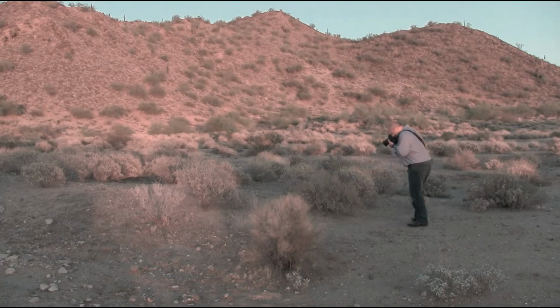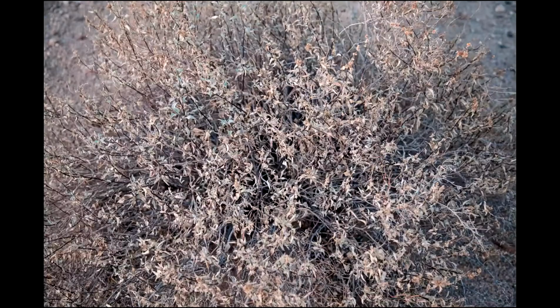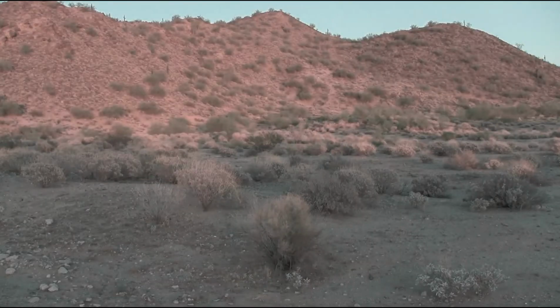And this guy looks entirely different. Let's capture him as well. I love the cracks in this one. And this guy has some rust in it, so there's iron that has been mined in this hill. This rock has some green in it. And here's one more very cool brush.